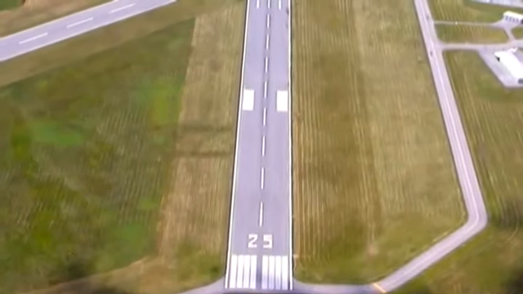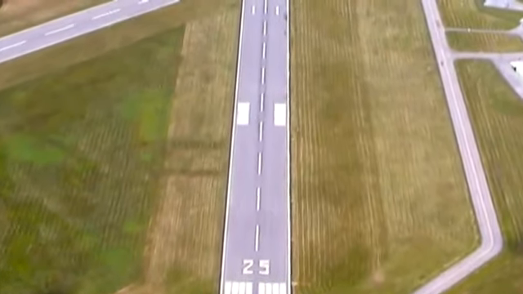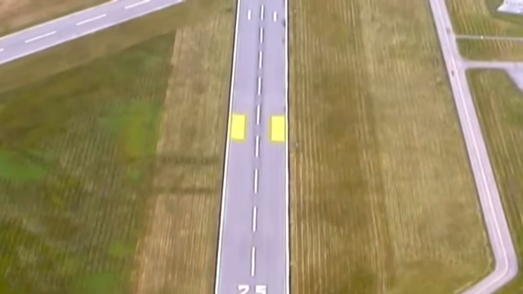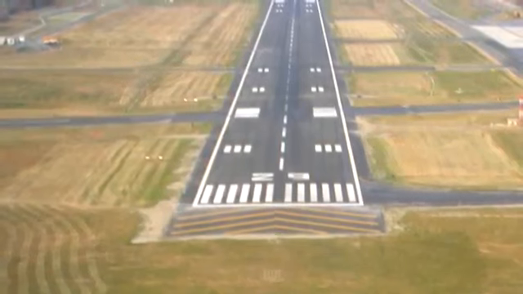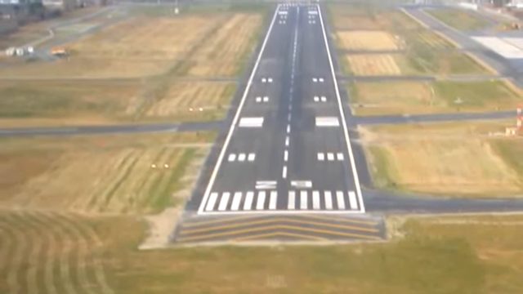And if a runway is 4,000 feet or longer and is used by jets, it should also have fixed distance markings. And a precision instrument runway will have touchdown zone markings and side stripes, as well as the non-precision runway markings.